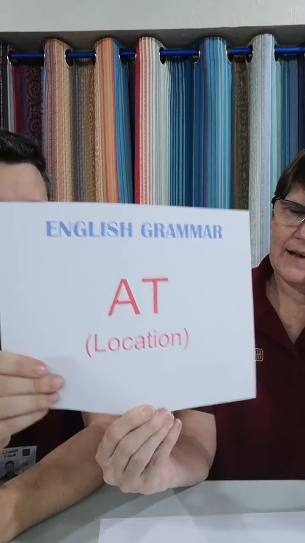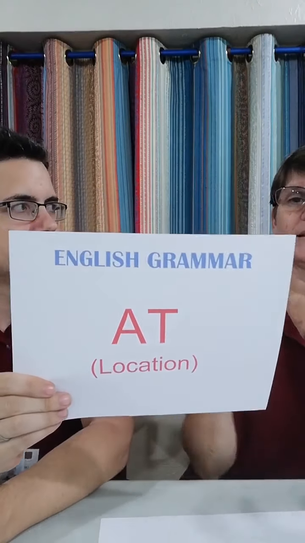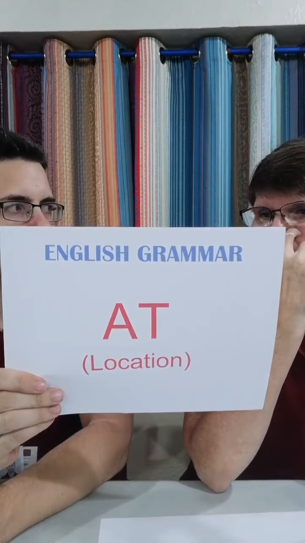Okay. At is a location, and it's more of a very specific location. So where are you at? I am at ethos. In the office. In the library. No, in the library. In the library. Okay. Sitting on a chair.